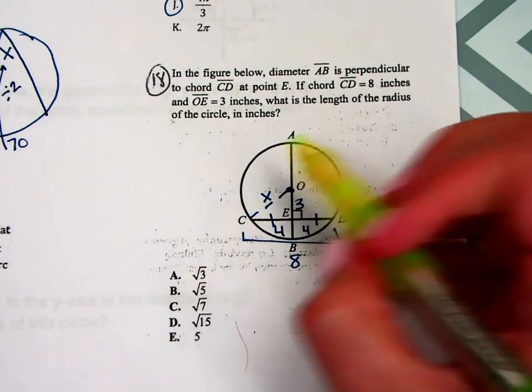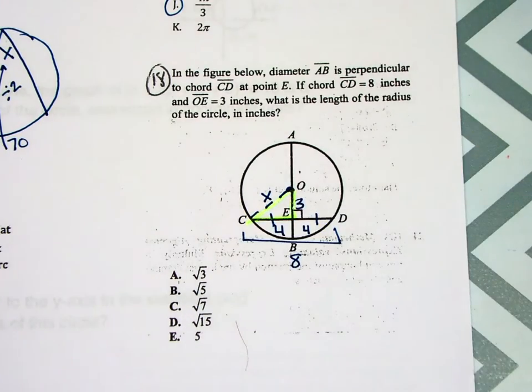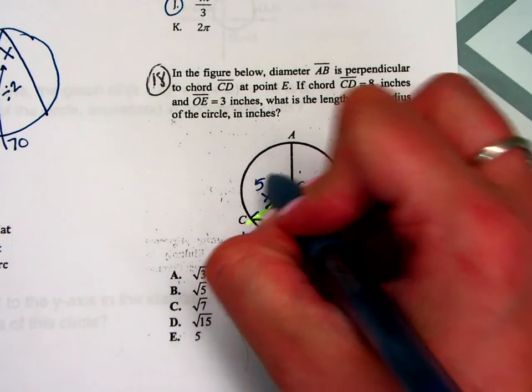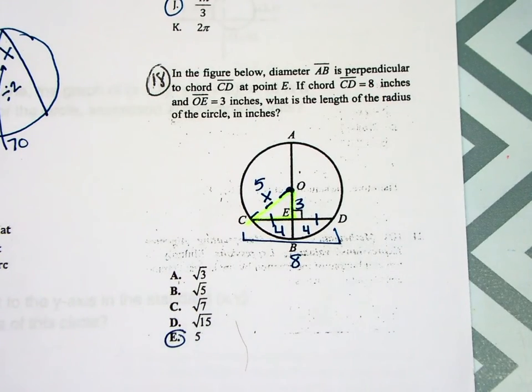Hopefully, right off the bat, we see a right triangle, and I have lengths 3, 4. By default, this one's 5. That's a 3, 4, 5 triangle. So just recognizing 3, 4, 5 triangles makes this problem a lot easier.